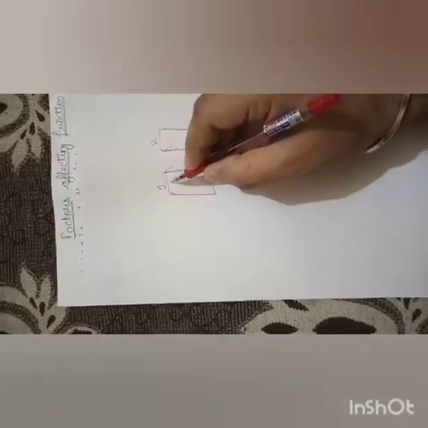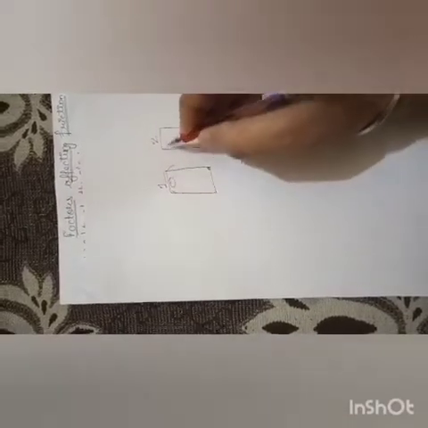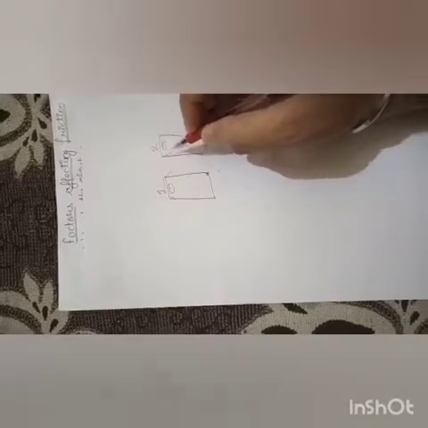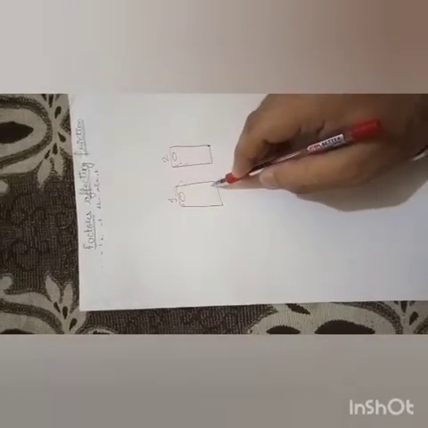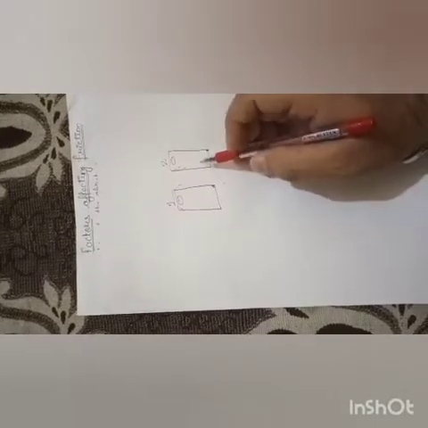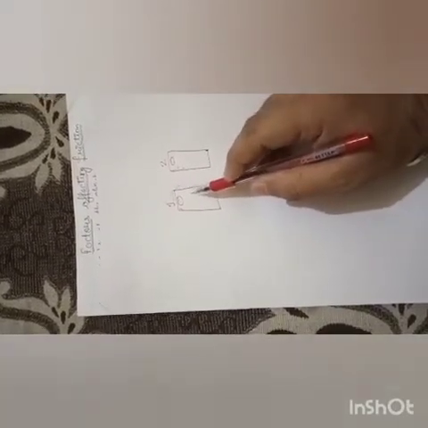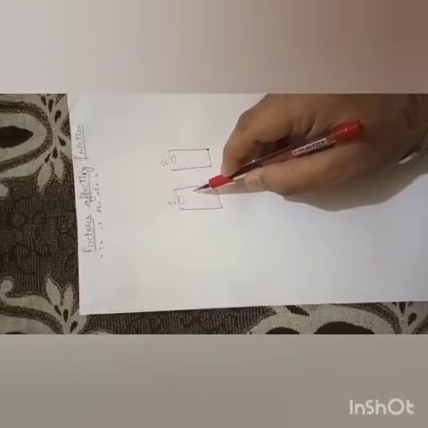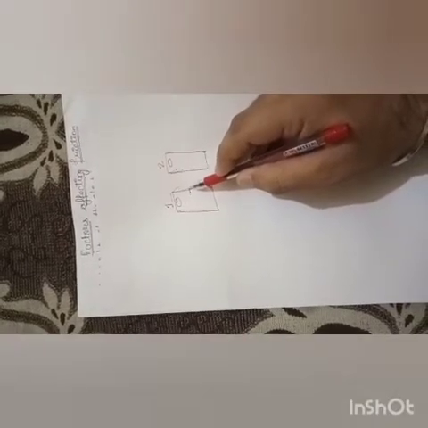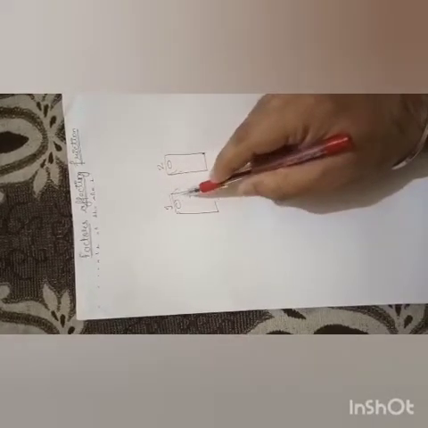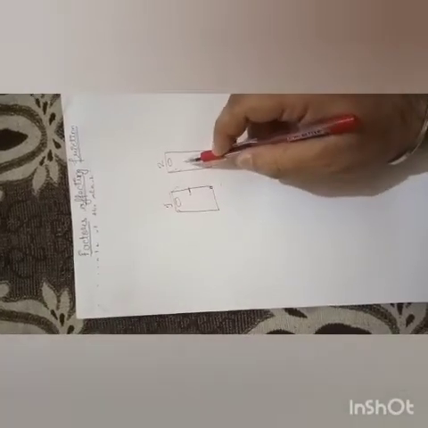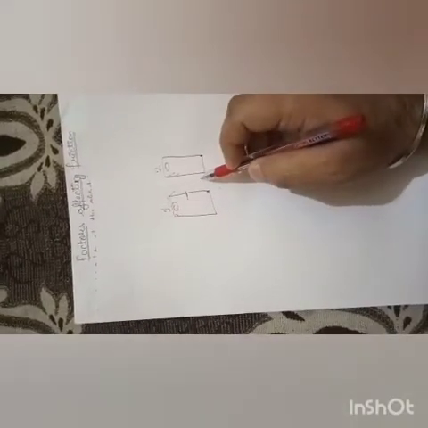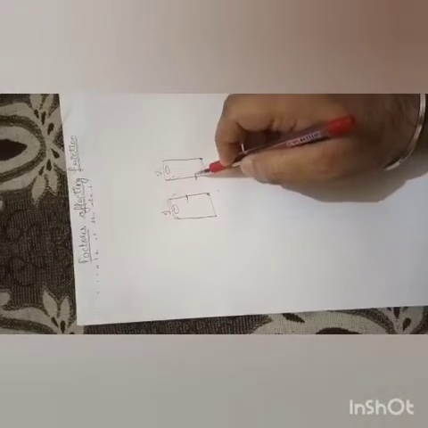Now, there is a ball of the same size. This surface is rough and this surface is smooth. When you roll the ball, you will notice that the ball will come to rest after traveling this distance. But here the surface is smooth, so you will observe that the ball will come to rest after traveling this much distance.